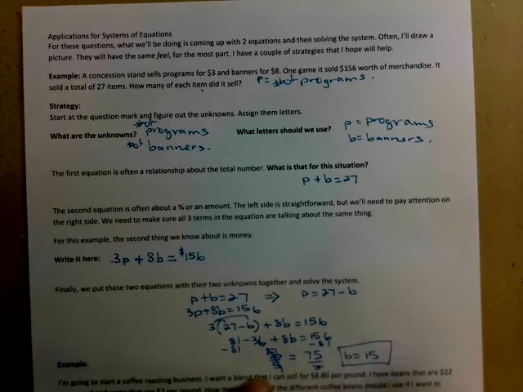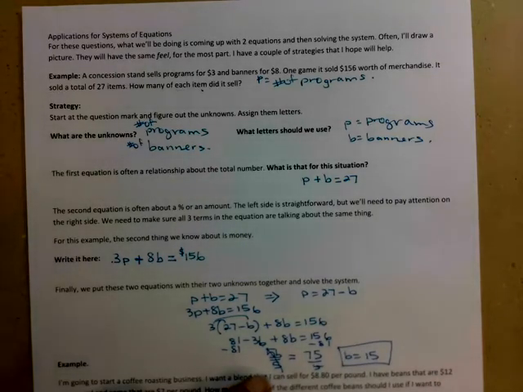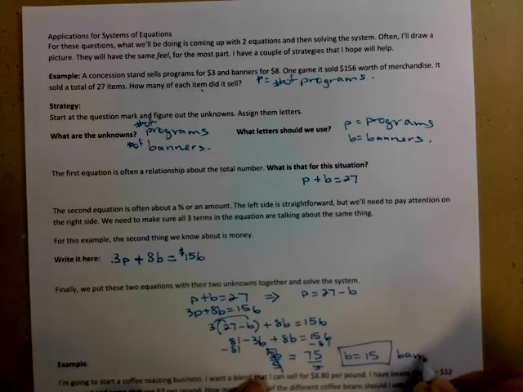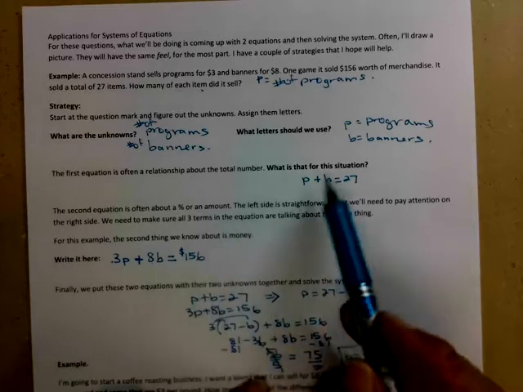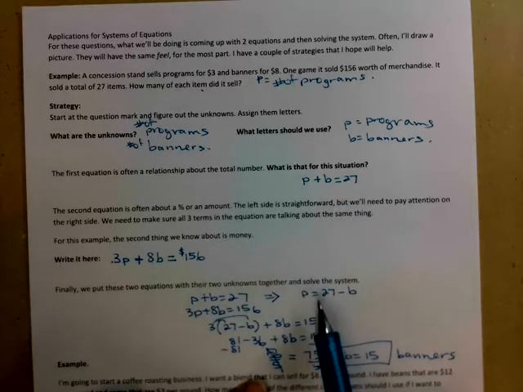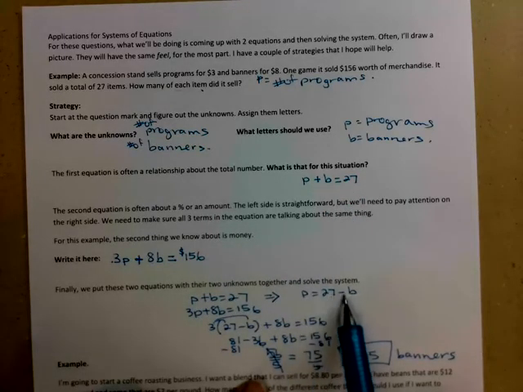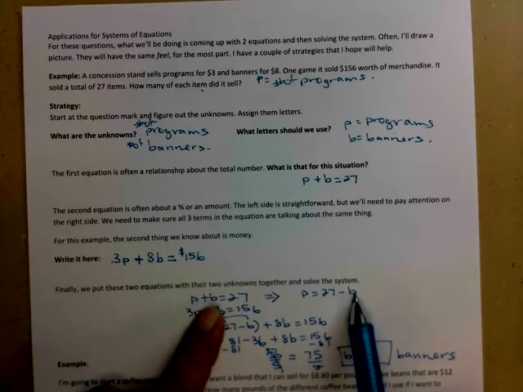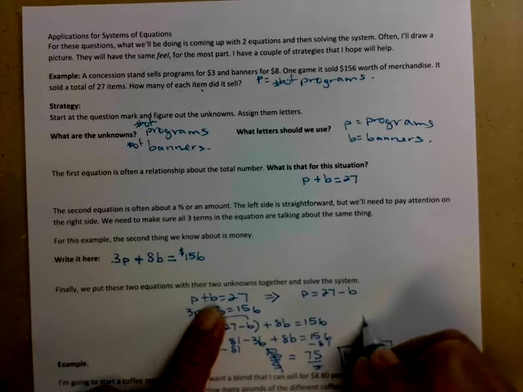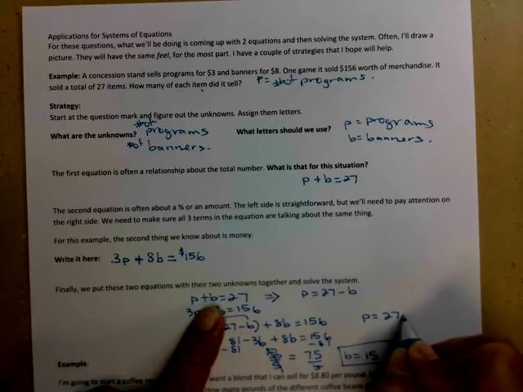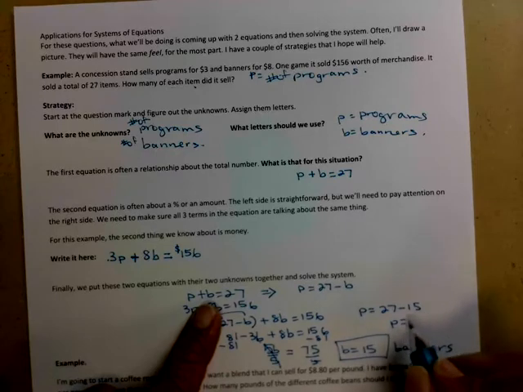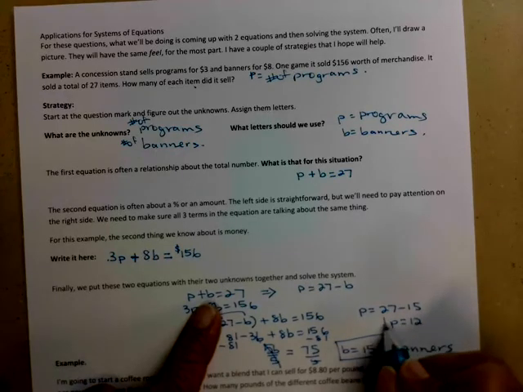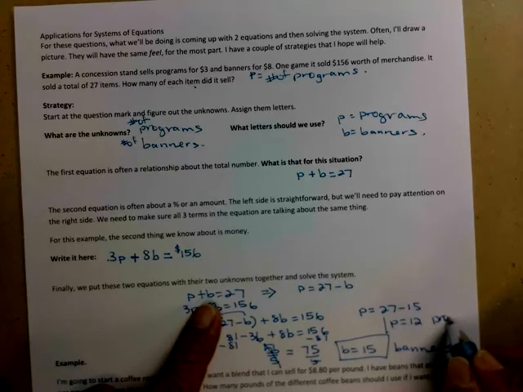So 15 banners. And now we have to tell both how many of each type. So we know 15 banners. To find out how many programs, remember there were 27. You can plug it into either equation, but it's nice right here. The number of programs is 27 minus the number of banners because there were a total of 27 items sold. So P equals 27 minus what we now know is the number of banners. So it looks like that is 12 programs.